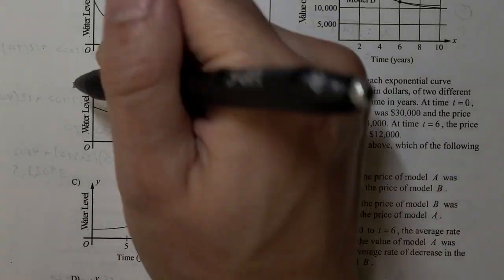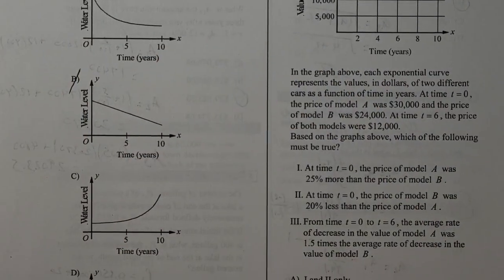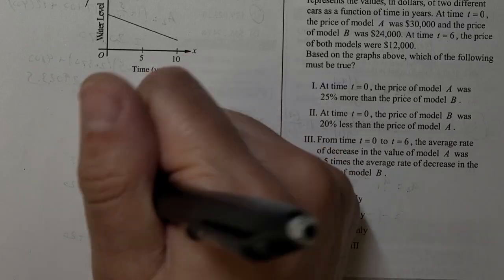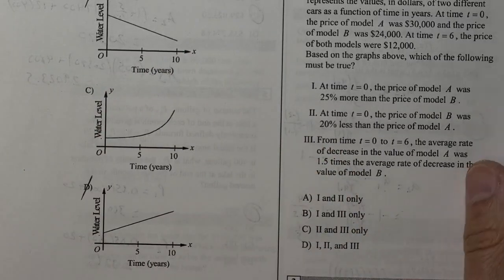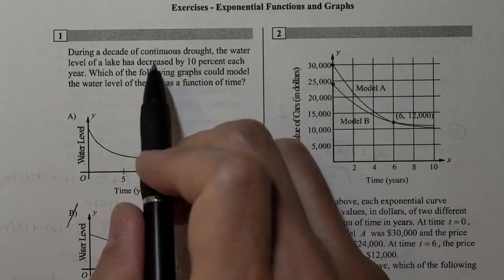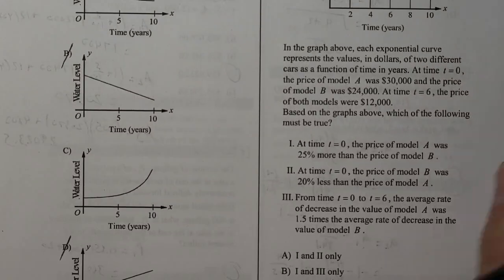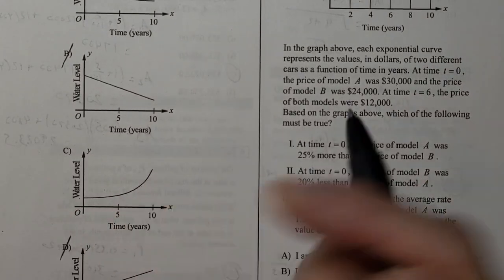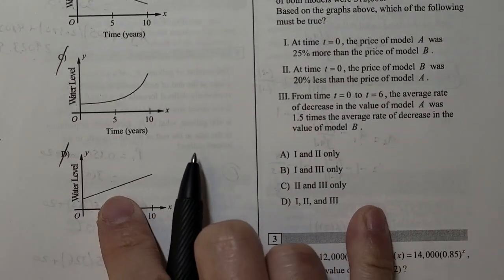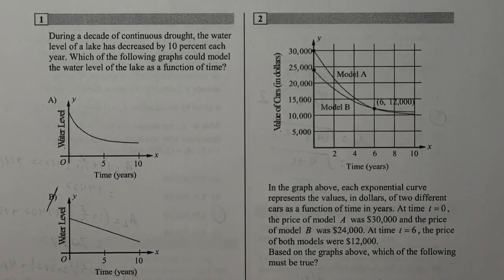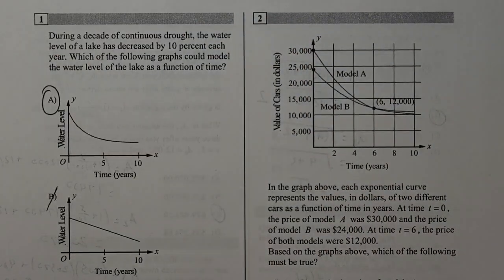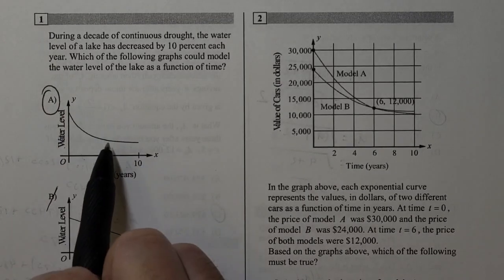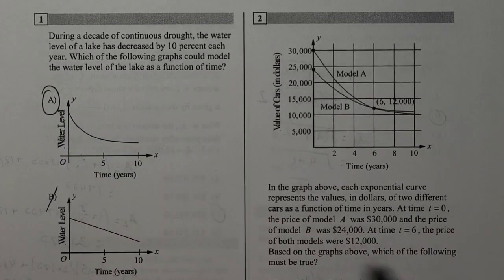So we can already eliminate b. That's a linear function, and similarly here, this is linear. Now, it's decreasing by 10% each year. This looks like it's increasing, so we can eliminate that right away. Same logic for this one, even though it's also linear. It's increasing, but it's saying it's decreasing as a function of time. So the best answer is A. You don't really even need to look at the numbers and all that, which they don't really give you. And that was the point of this problem, probably.